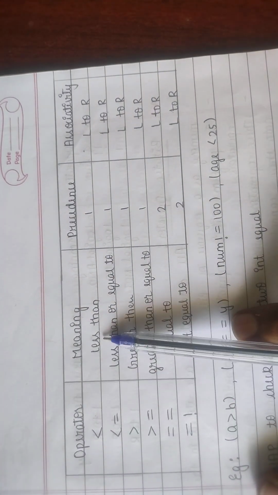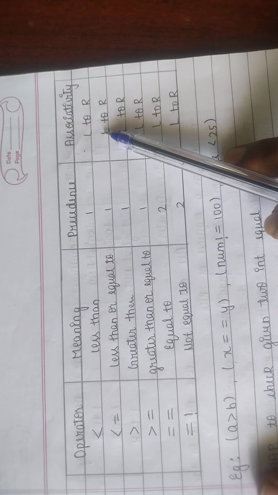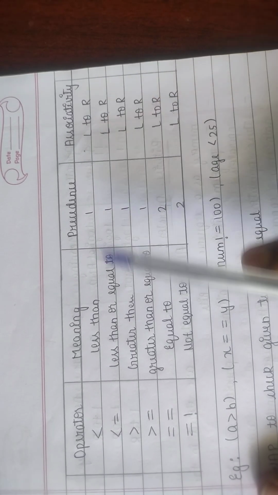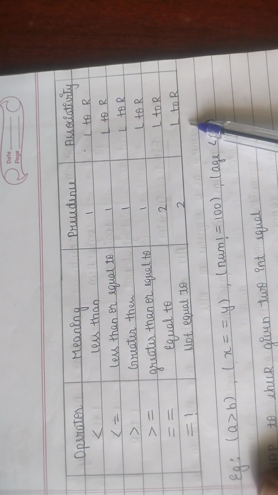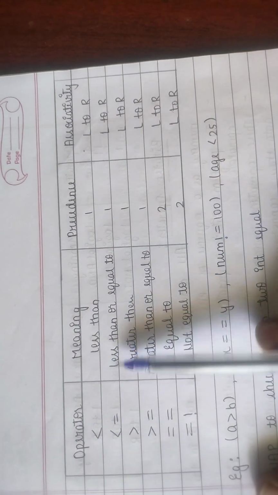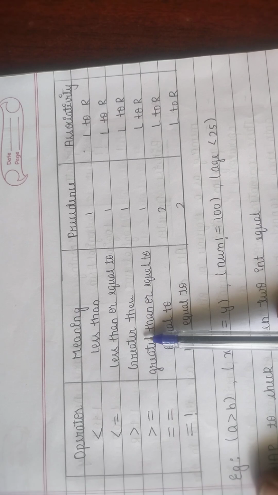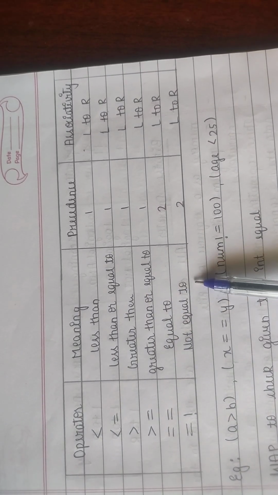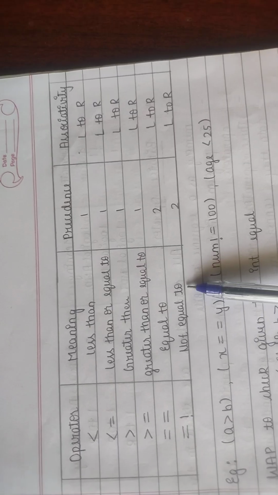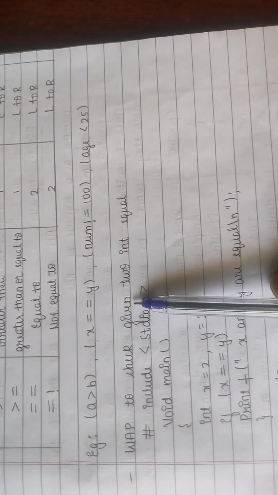Now the operator is less than, precedence is 1 and it is evaluated from left to right. Almost all the relational operators are evaluated from left to right only. This is less than or equal to, greater than or equal to, not equal to, right? These are some of the relational operators which we are using in C.